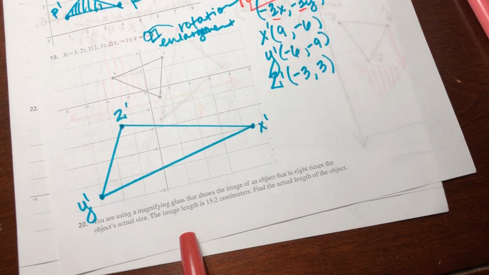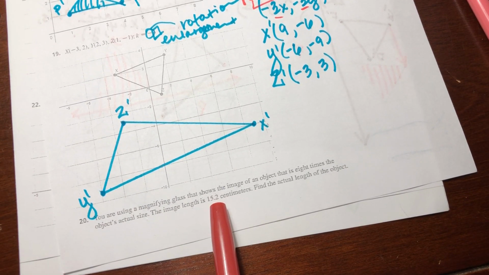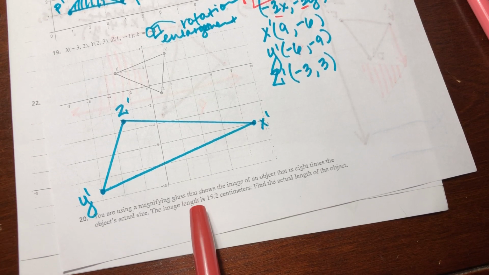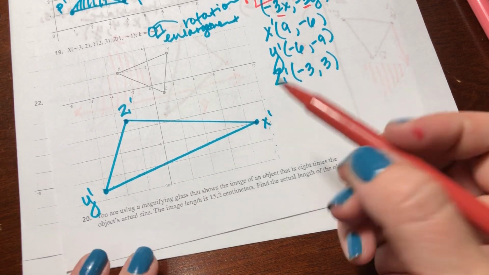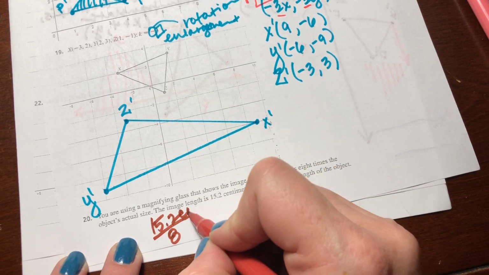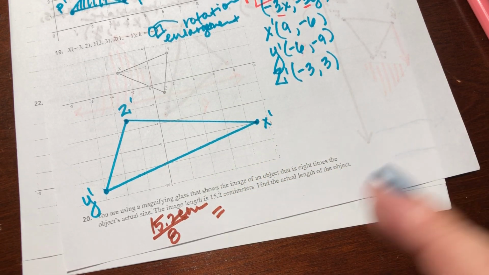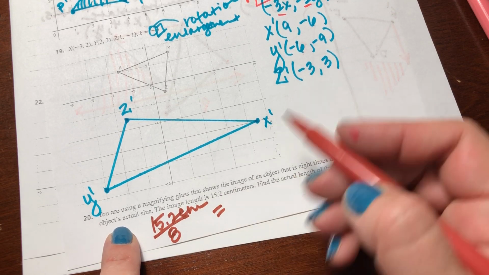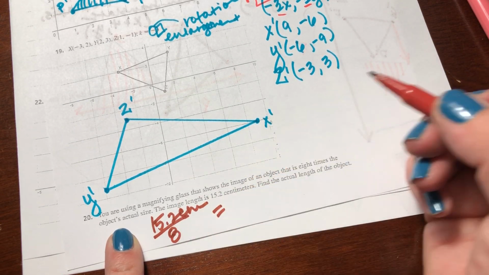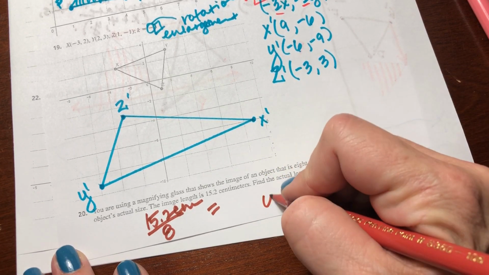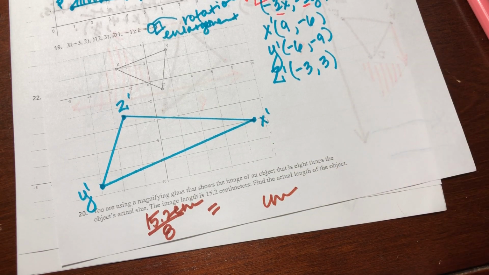Number 20, you're using a magnifying glass that shows an image of an object that is 8 times the object's actual size. So it's making it larger. The image length, so this large image, is 15.2 centimeters. Find the actual length. You take 15.2 centimeters and divide it by 8, because this has been expanded by 8 times its size, so we have to undo that expansion. I don't know what 15.2 divided by 8 is, but whatever it was on your calculator, you got it. Label it with centimeters. Good luck.